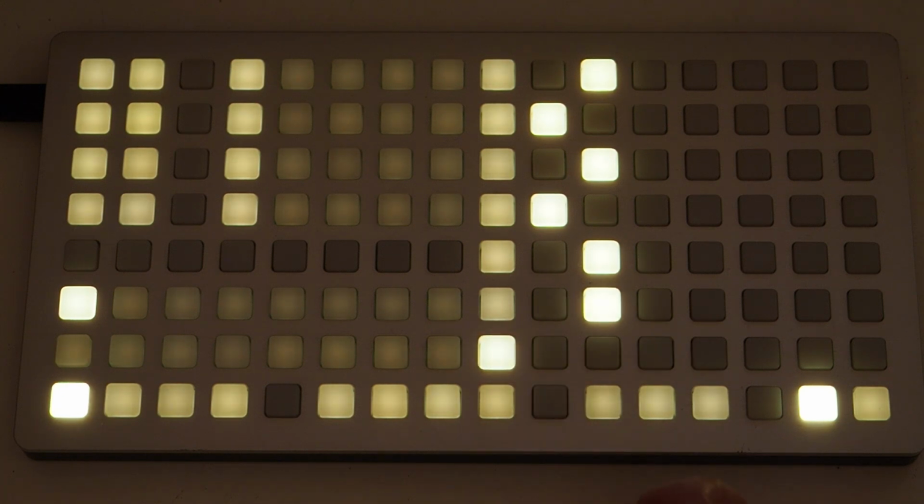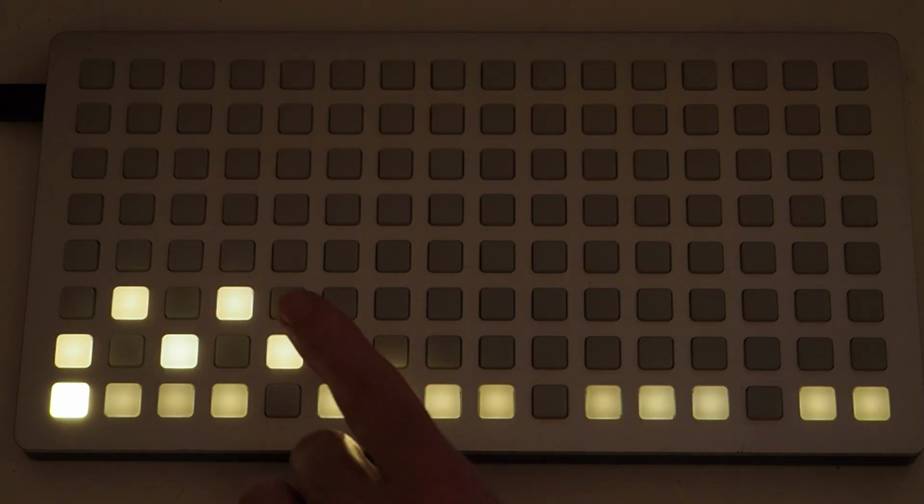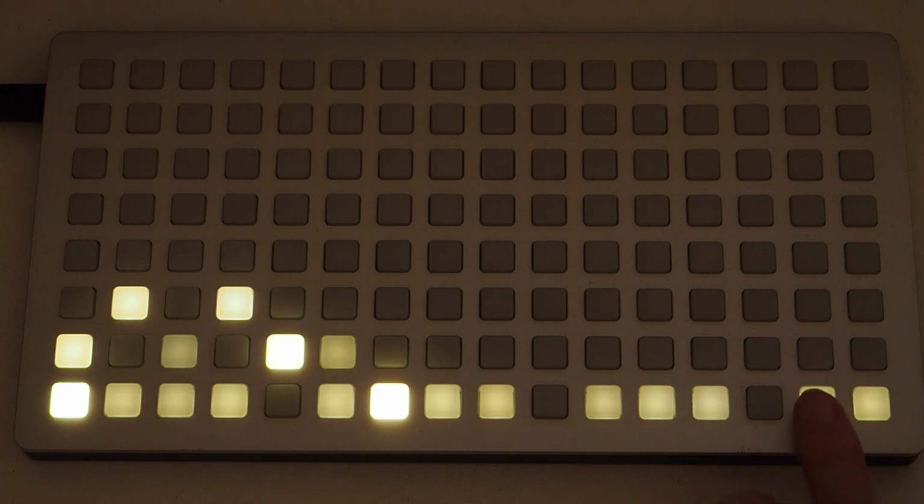The next note in our scale can be selected in the row above, with every row on this page corresponding to the notes back on the note page. So, for example, this note here on the second row is what sets the second row here on the note page.